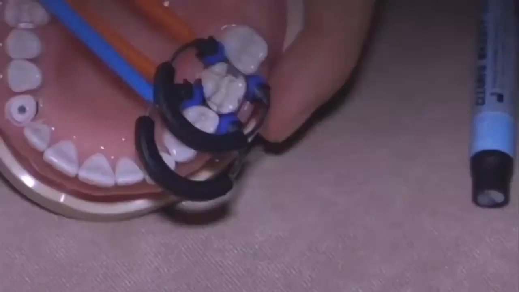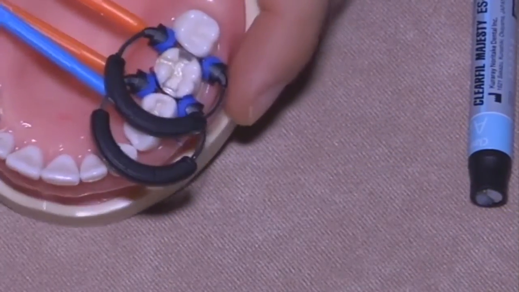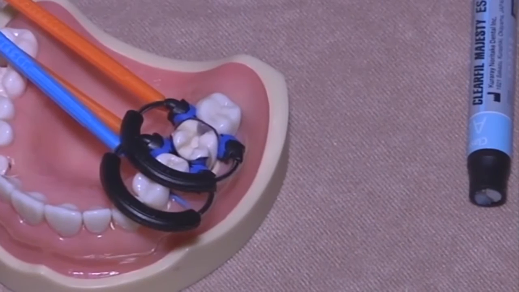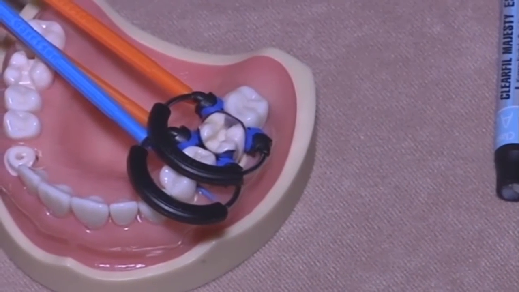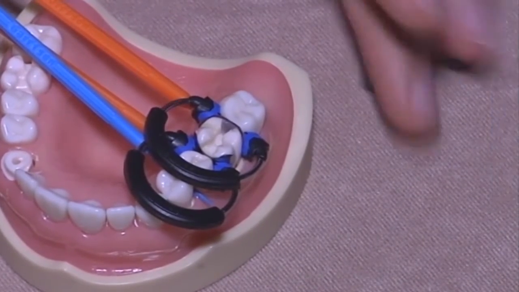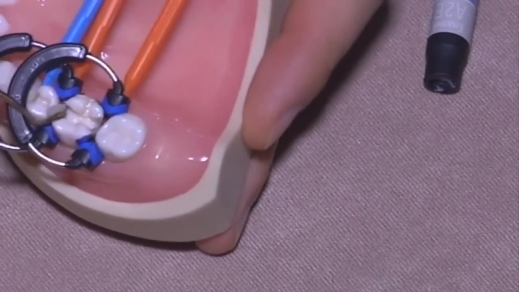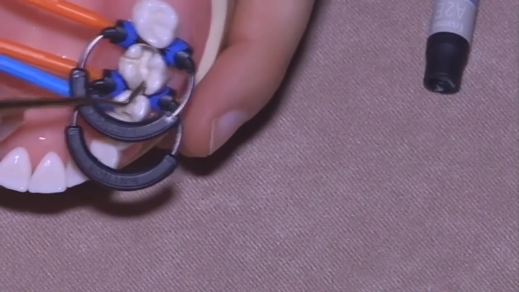Once you have these, light curing, just to fix it. In reality, don't save time with light curing. I think I told you 10 times today. And then again, enamel shades on the mesial wall.